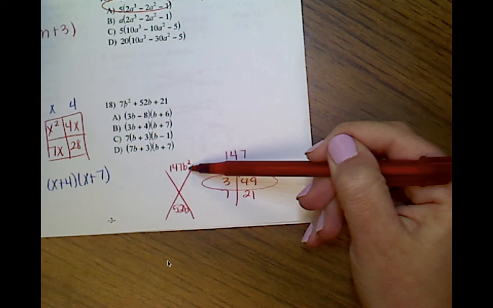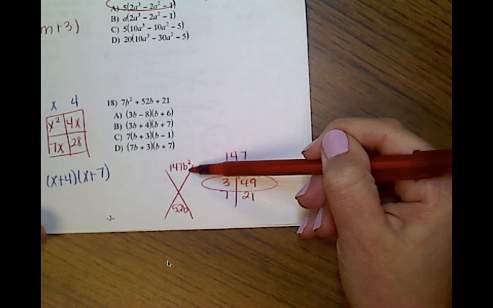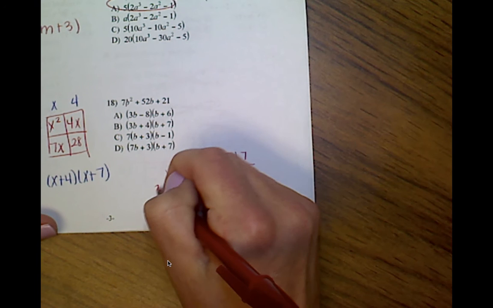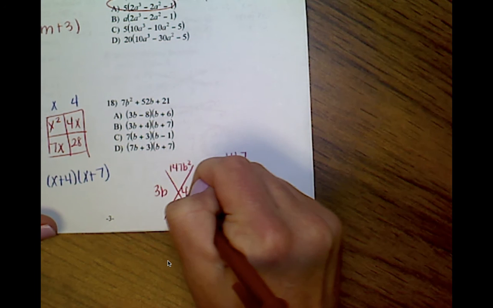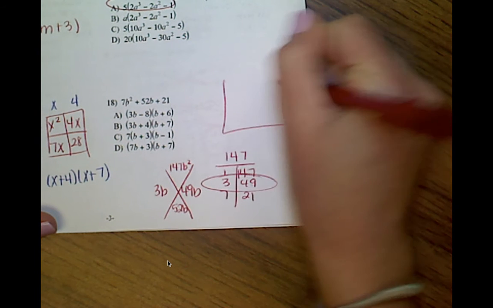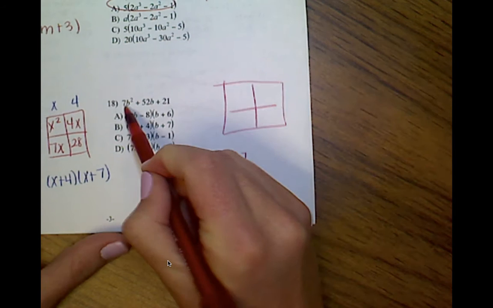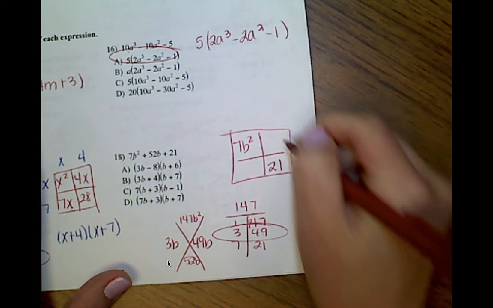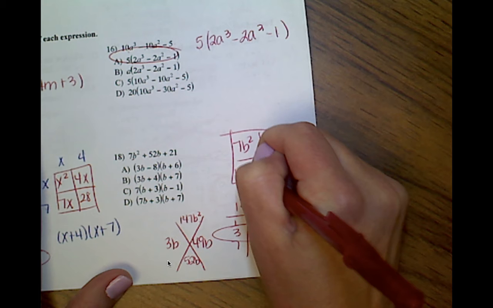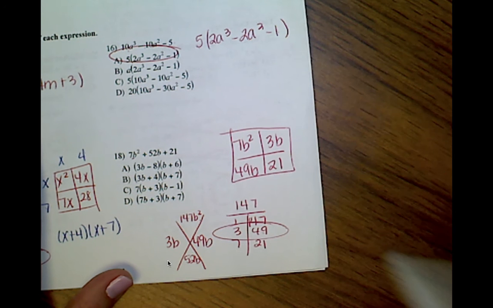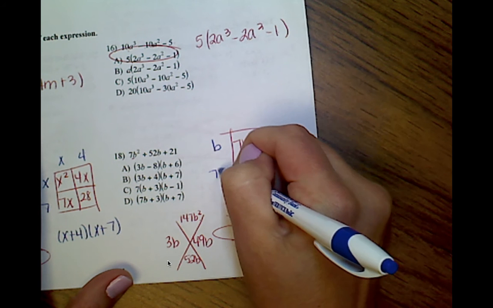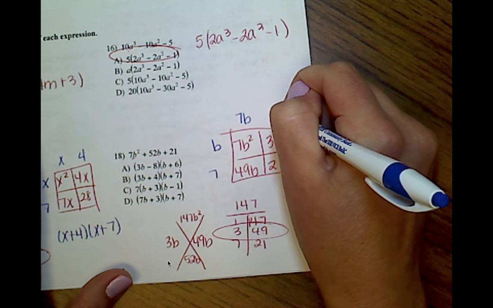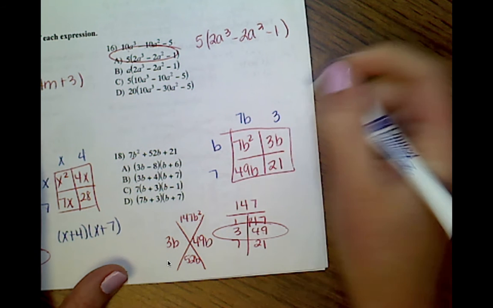Now they have to multiply to a positive number, so they're both positive or both negative, and they've got to add up to a positive number, so they're both going to be positive. So we've got 3b and 49b. When I set up my box, 7b squared goes in the top left corner, 21 goes in the bottom right. I got 3b and 49b. Take out the greatest common factor. Here it's a b, here it's a 7, here it's a 7b, and here it's a 3b, or just 3. Okay, let's check it.